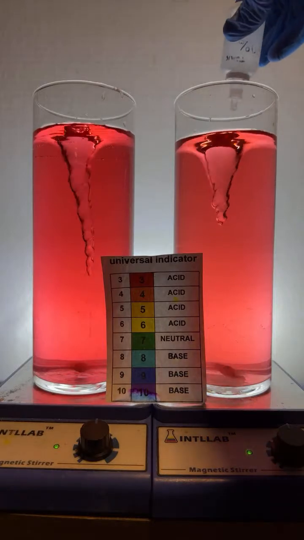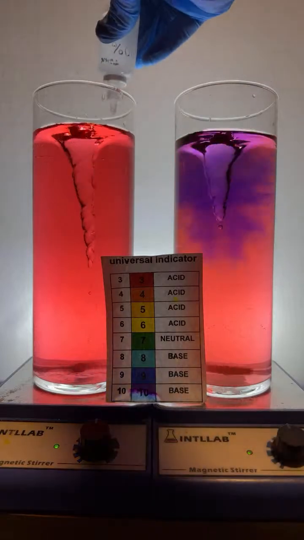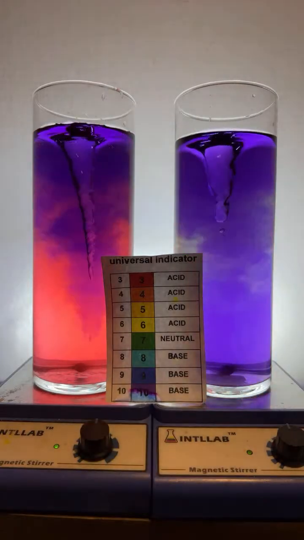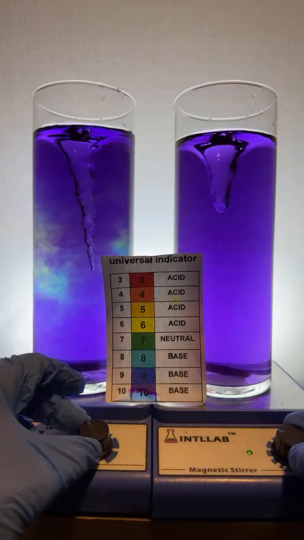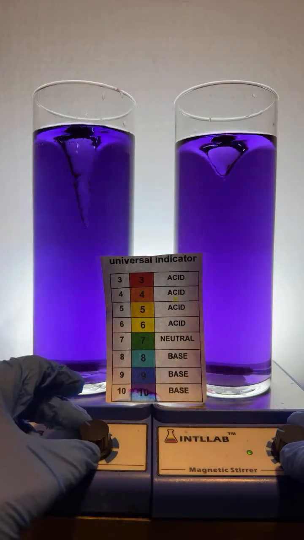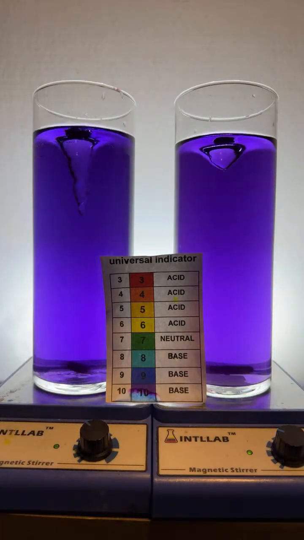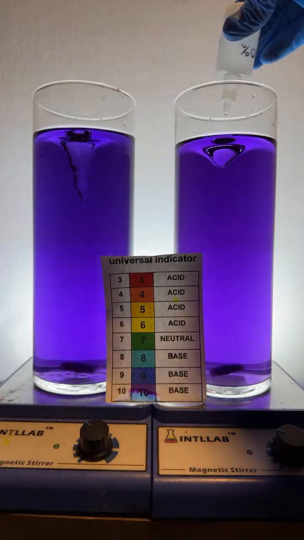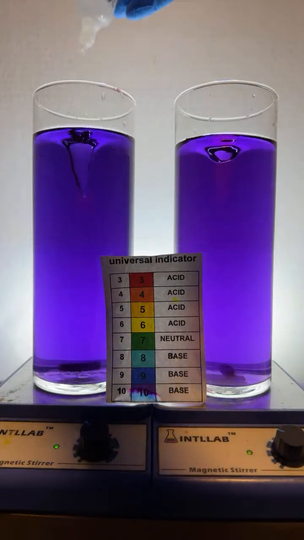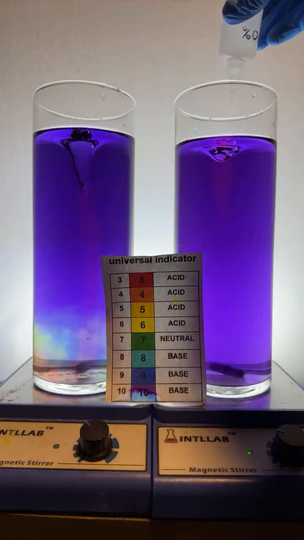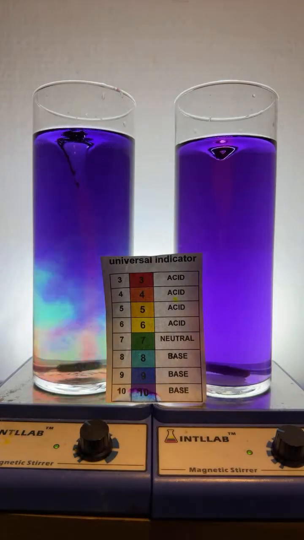Okay, here we go. Let's add a drop of base over here on the right, base over here on the left. See what's going on. I'm going to turn the speed down just a bit. Let's add some acid here and see what happens. If you turn the speed down, the mixture of colors will persist for a while.